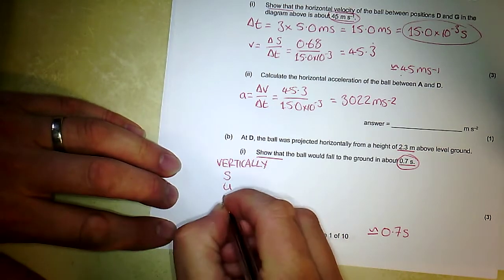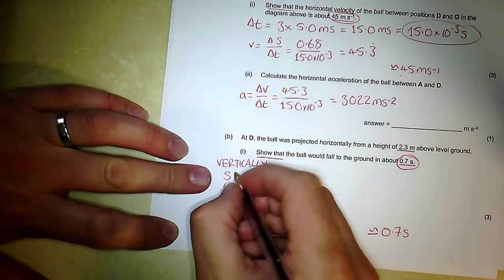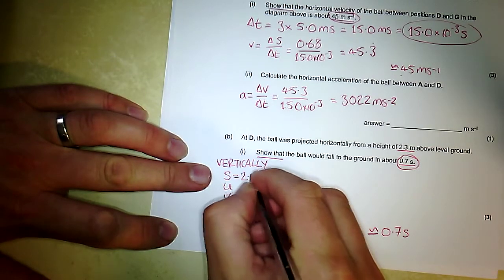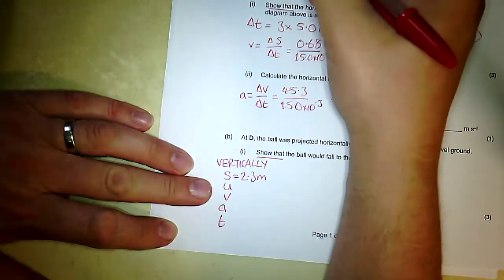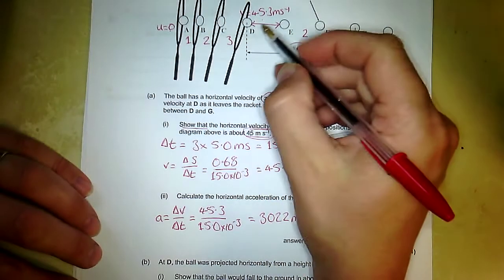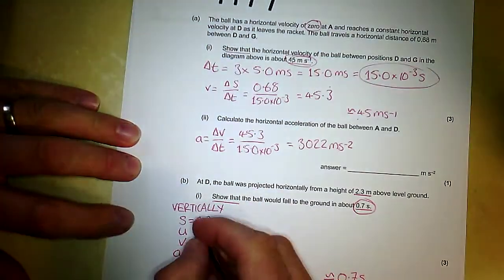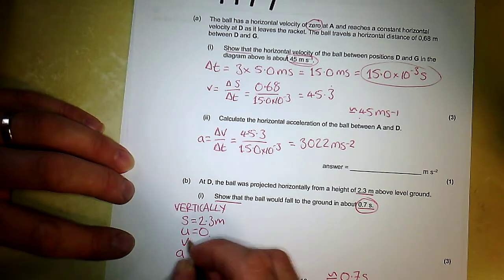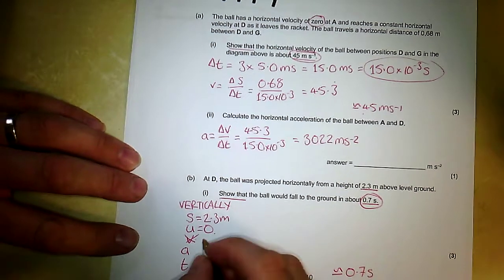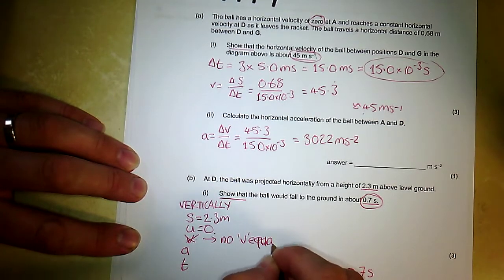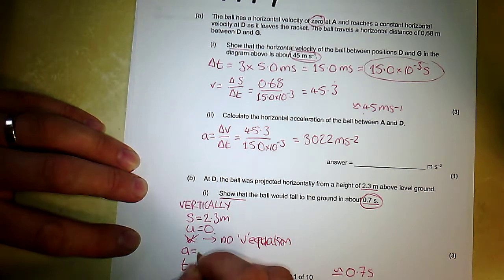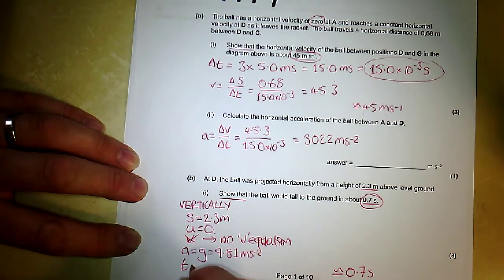So vertically, we've got S, U, V, A, T. The distance is the height above the ground, 2.3 metres. The initial velocity, vertically, is 0. It starts from 0. The final velocity we have no information on, so we're going to use the no v equation. The acceleration is the acceleration due to gravity, 9.81 metres per second squared. The time is our unknown, what we're trying to find out.